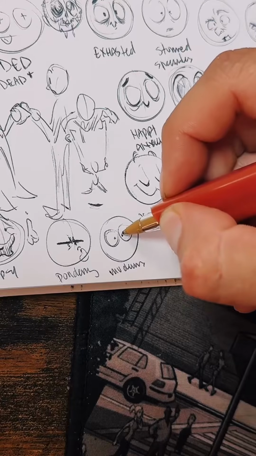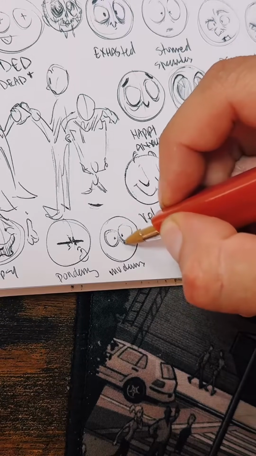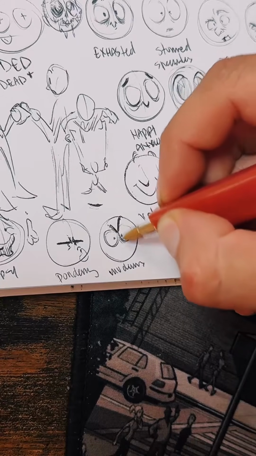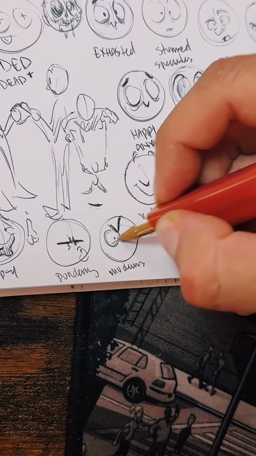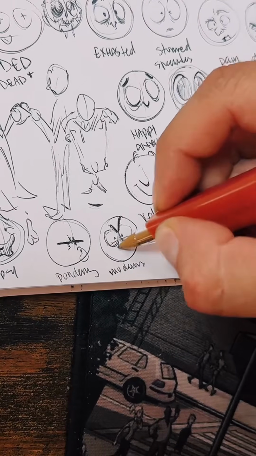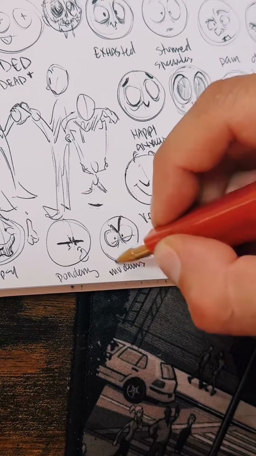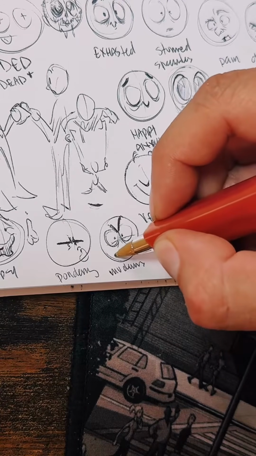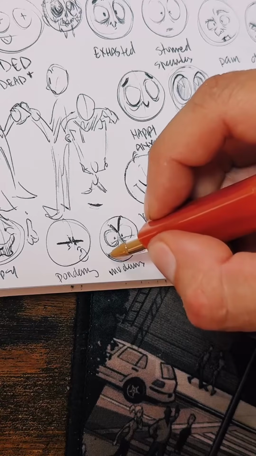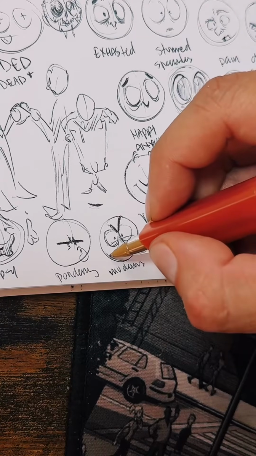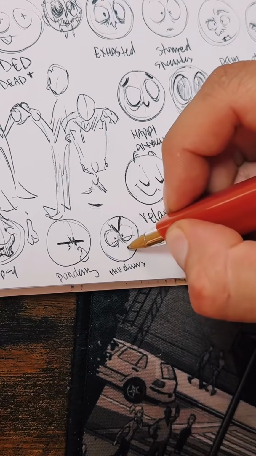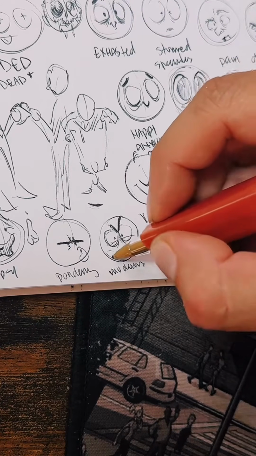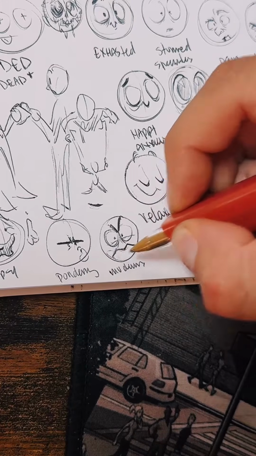Look at them directly, with all the fury in the world. I'm probably really angry, so my teeth are going to be showing. But how do I want to show my teeth? I'd be like, ah, there you go.